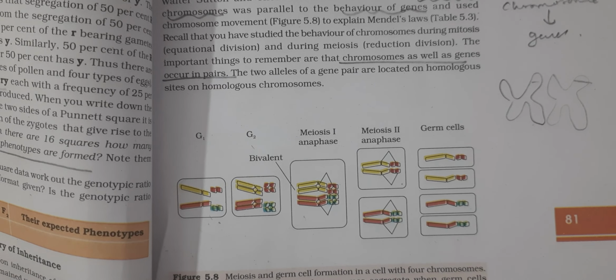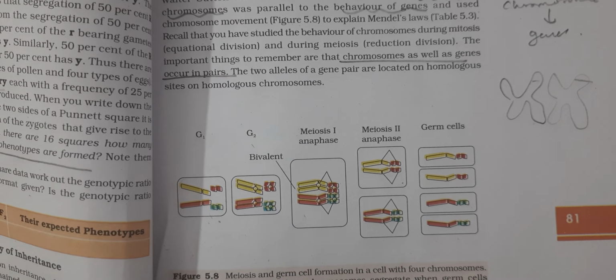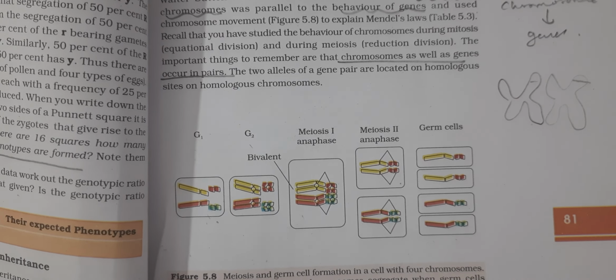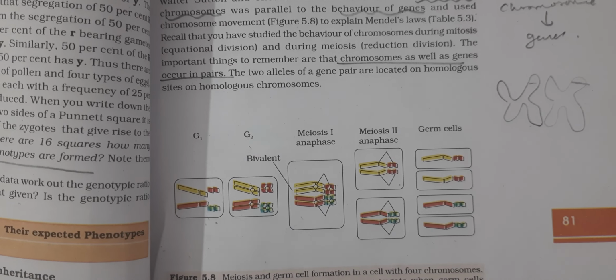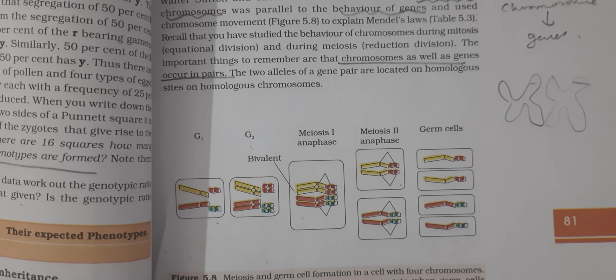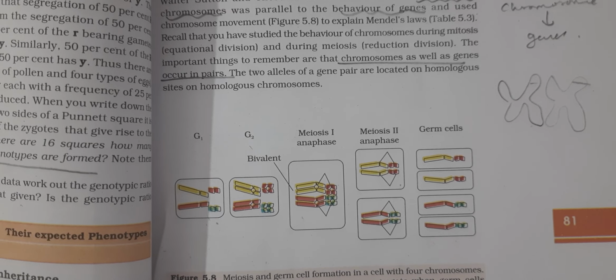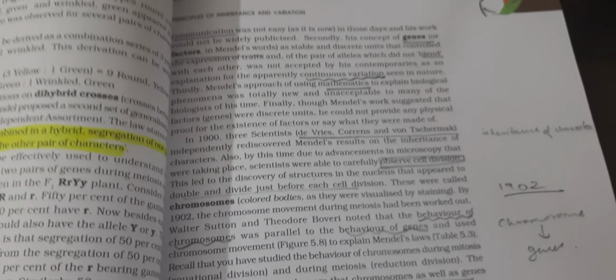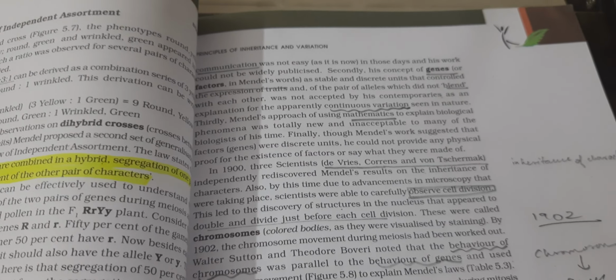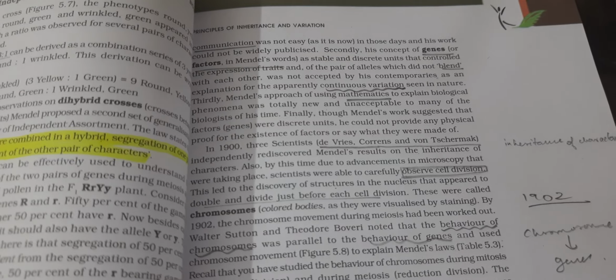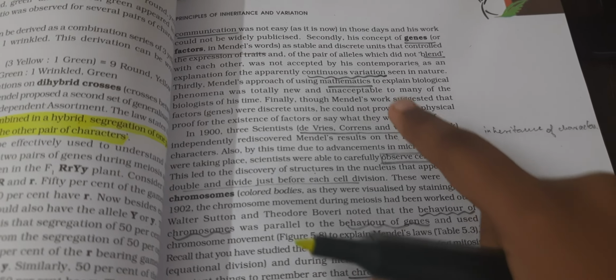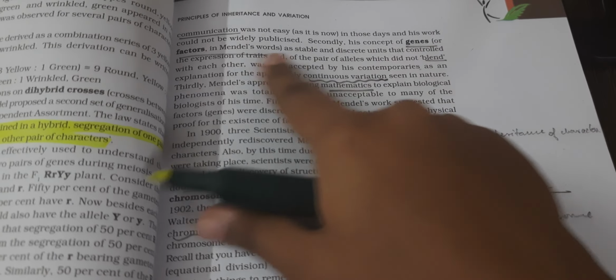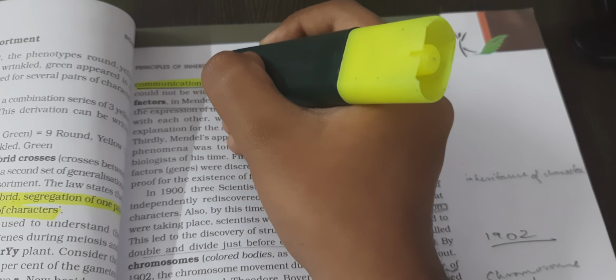Chromosomal theory of inheritance. Mendel published his work on inheritance of characters in 1865, but for several reasons it remained unrecognized till the 1900s. Firstly, communication was not easy as it is now. In those days his work could not be widely published. So number one is communication.